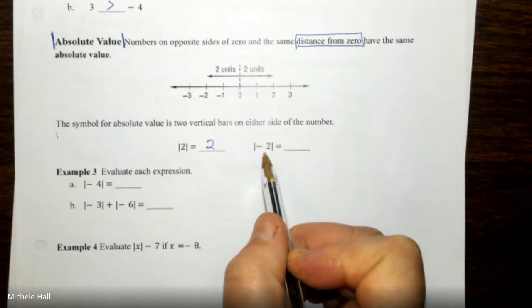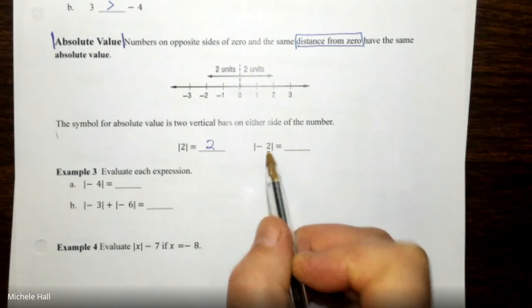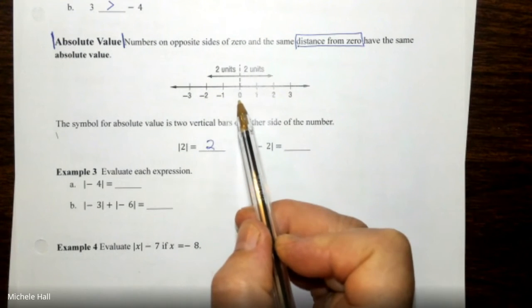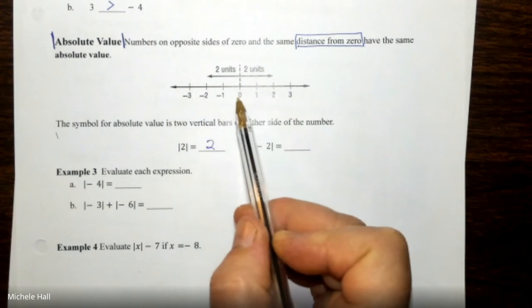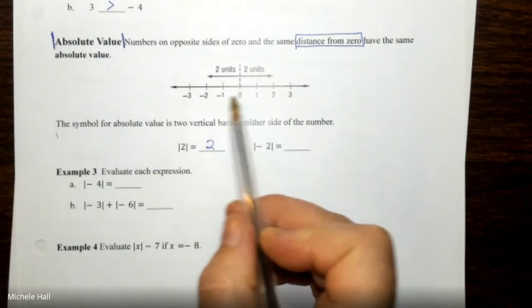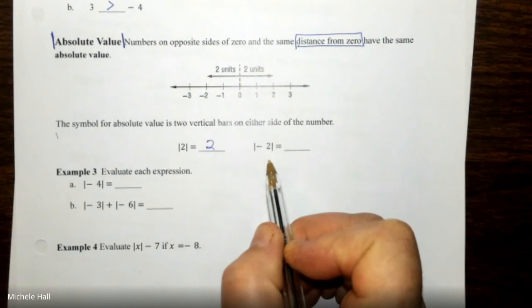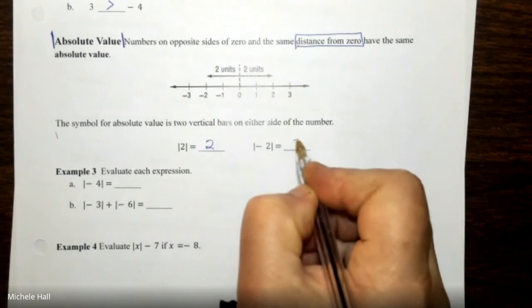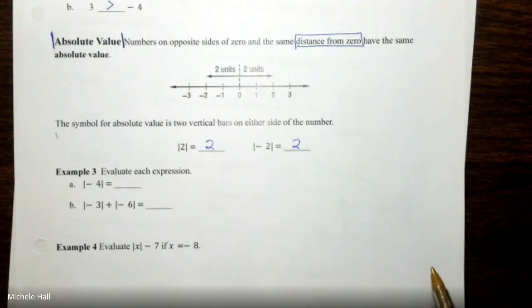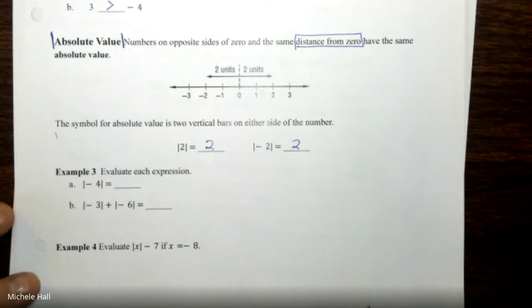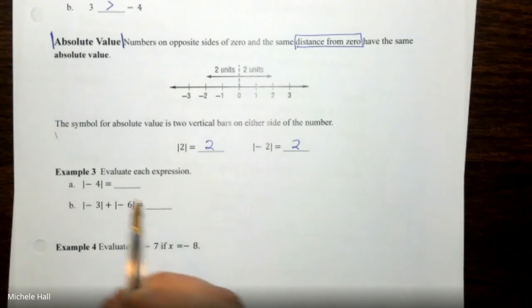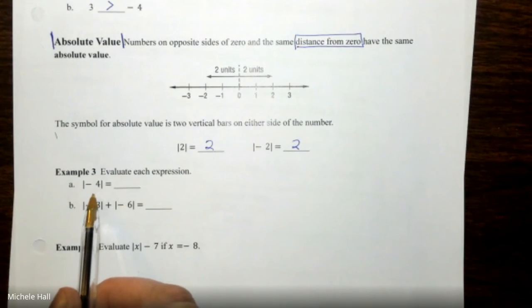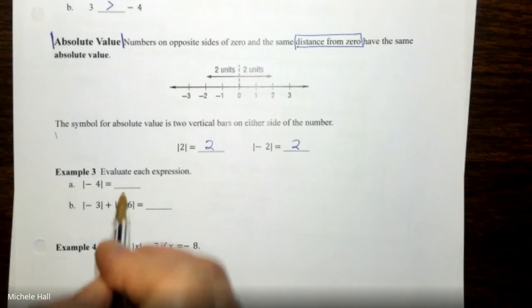What is the absolute value of -2? How far is -2 from 0? -2 is also 2 units from 0. The absolute value of -2 is 2. Example 3, evaluate the expression. The absolute value of -4 equals 4. It is 4 units away from 0.